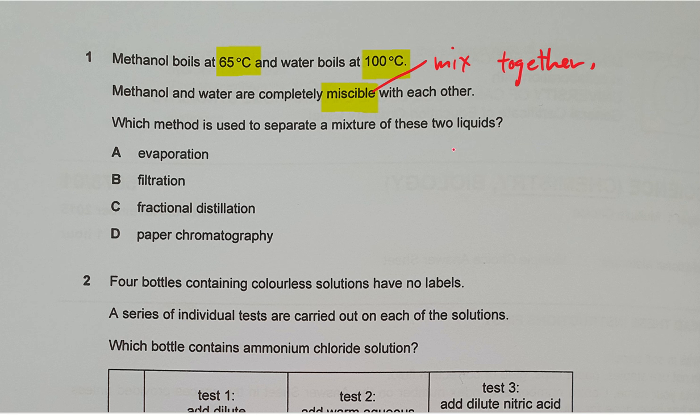Now, which method can be used to separate a mixture of these two liquids? With this information, I know that they have different boiling points and they are able to mix together. If you take a look at the answers, there should only be one answer. Quite simply, fractional distillation. Since they have different boiling points, I can separate this mixture of two liquids using fractional distillation. Let's move on to question number 2.